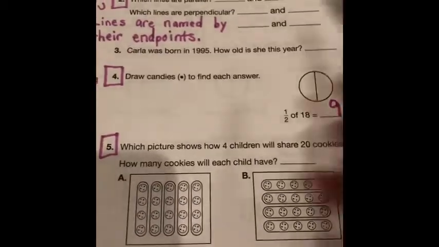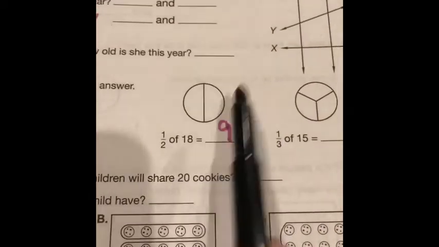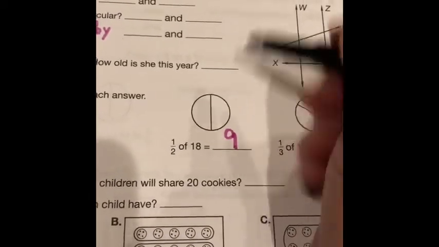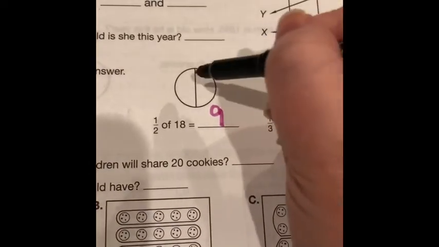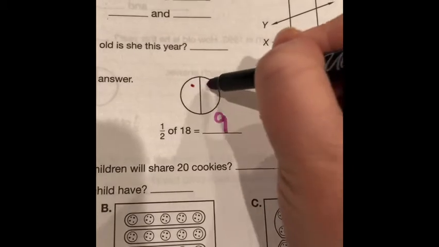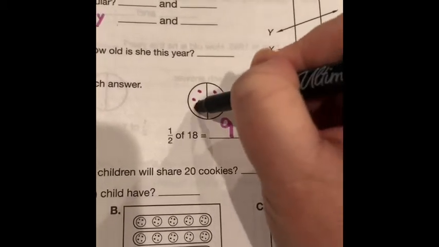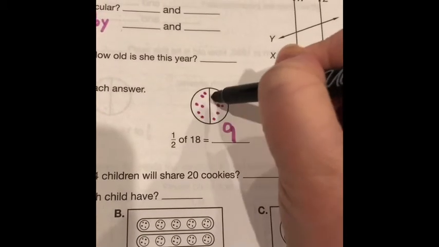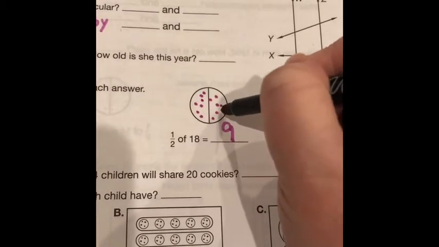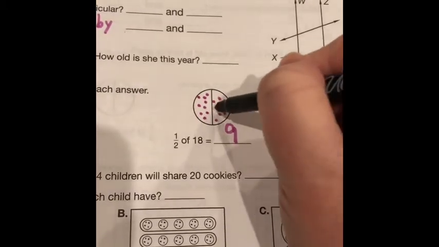So if we were going to represent the candies on this model, we would have 9 on each side. Let's divide the 18 candies in half. 1, 2, 3, 4, 5, 6, 7, 8, 9, 10, 11, 12, 13, 14, 15, 16, 17, 18.